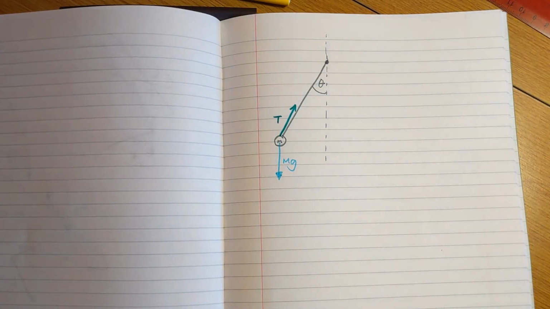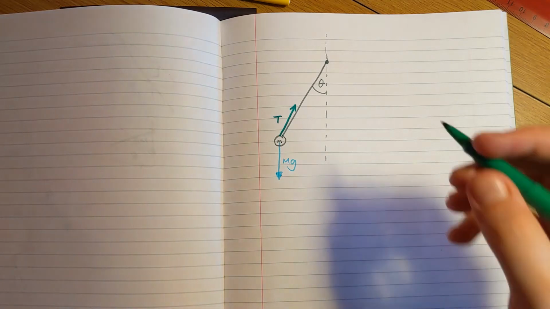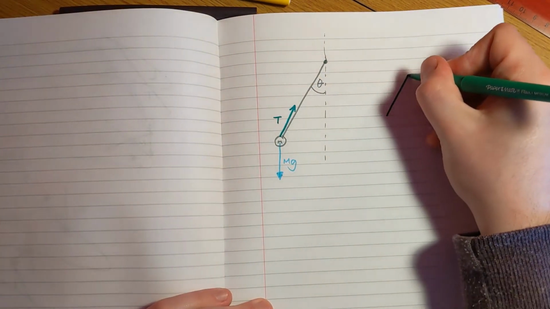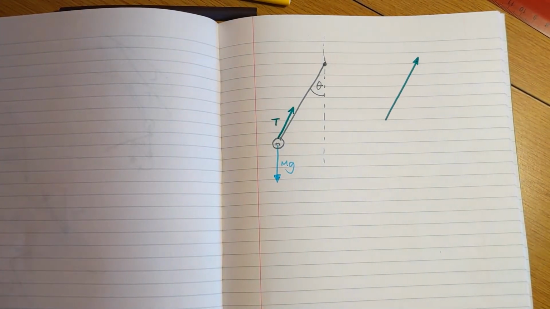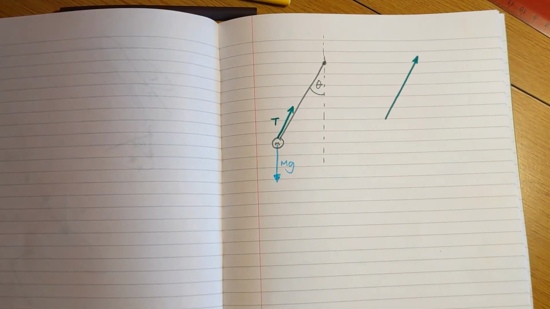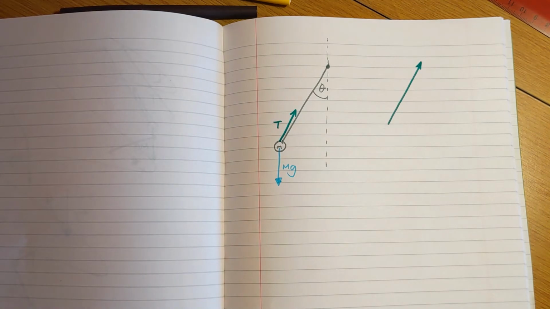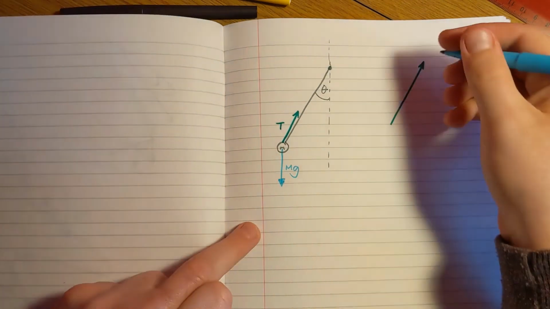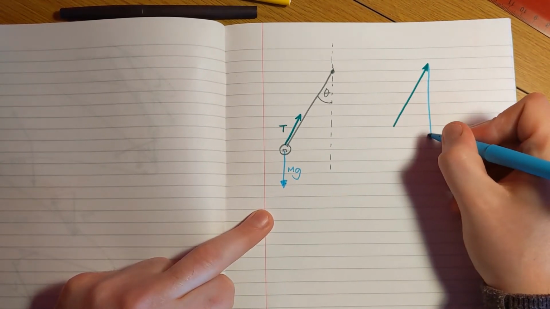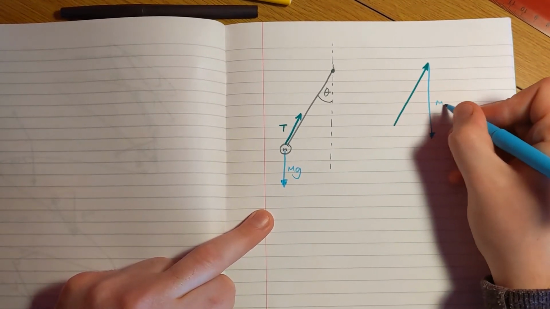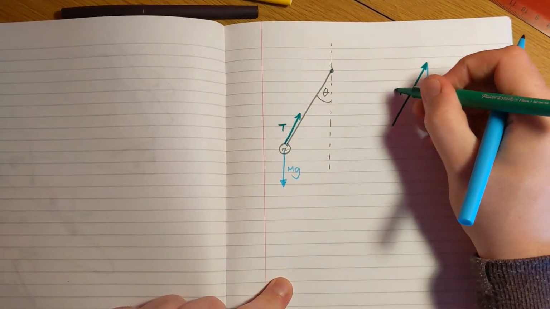And those two are obviously not collinear and they're at different angles, so they're going to give us a resultant force, which we can find with a vector triangle. So if we draw our vector triangle, we've got T, I'm going to draw it nice and big, and we've got mg at an angle of theta going directly downwards. So let's put this here, mg going straight down. Let's label T as well.